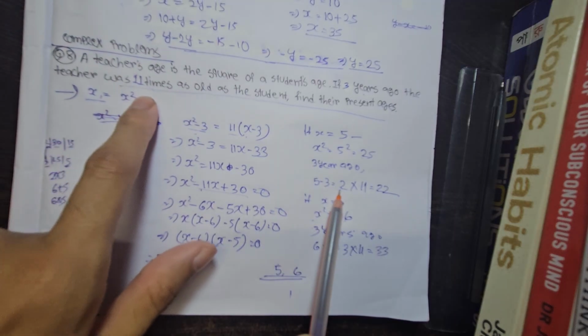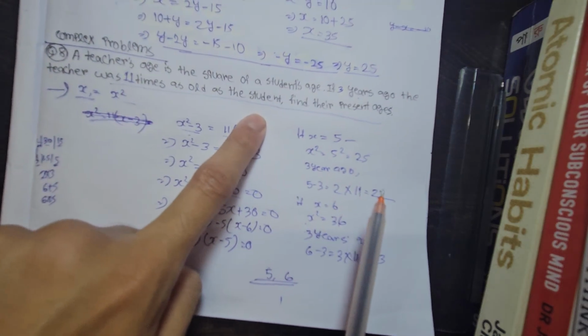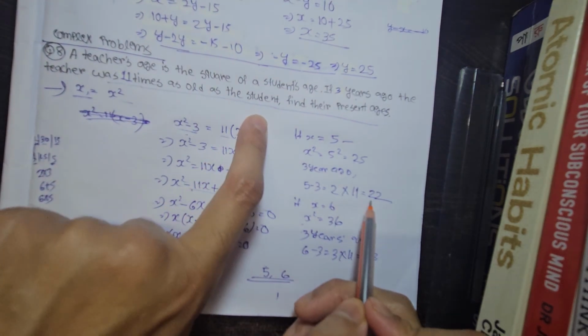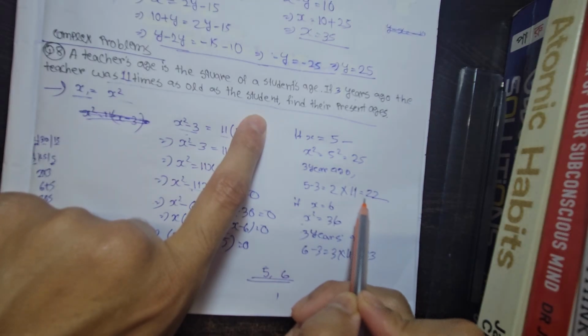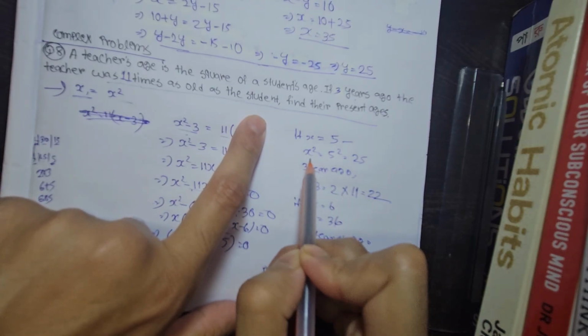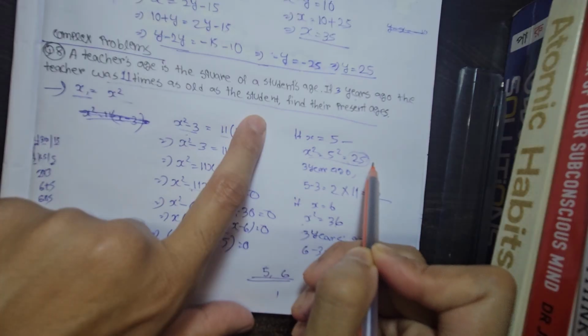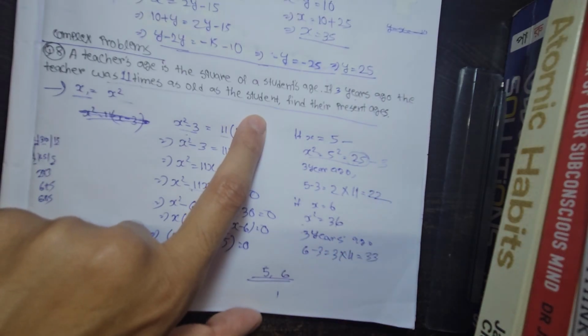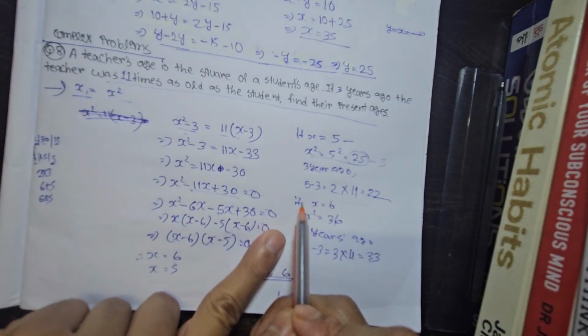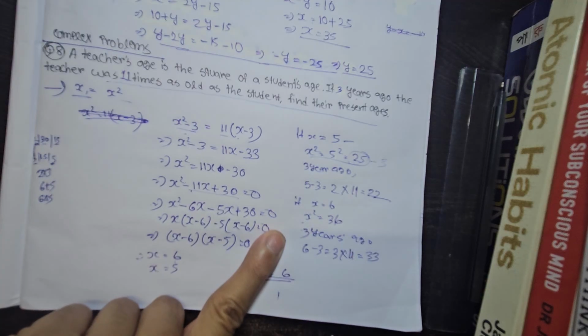Multiplying by 11, because they said 11 times, the teacher's age was 22. The present teacher's age is 25, and subtracting 3 gives 22. So it's correct. The same process works with 6, and it also follows.